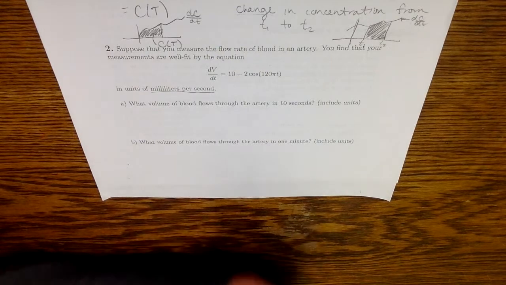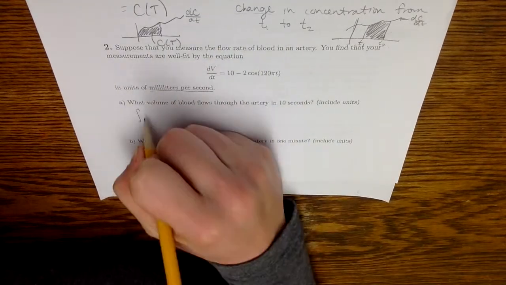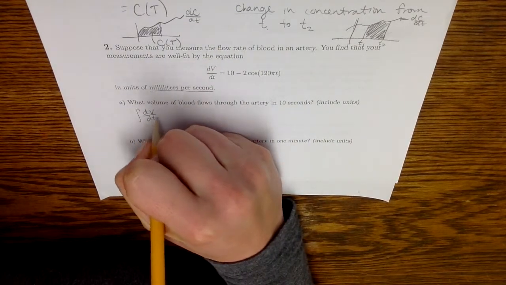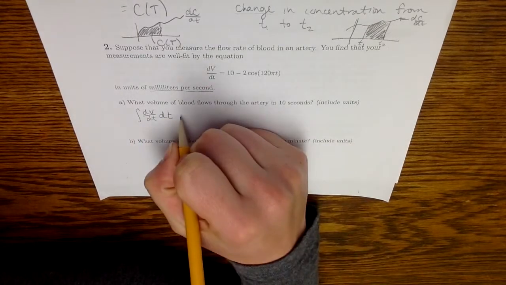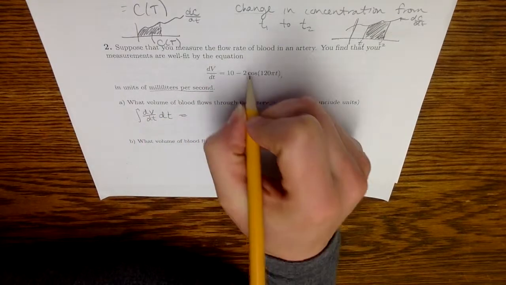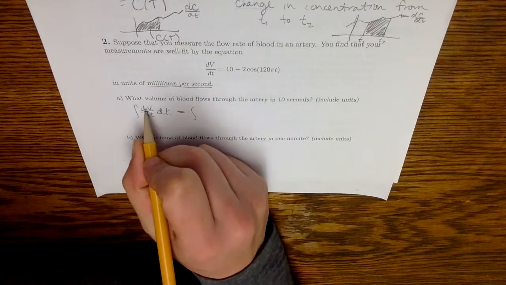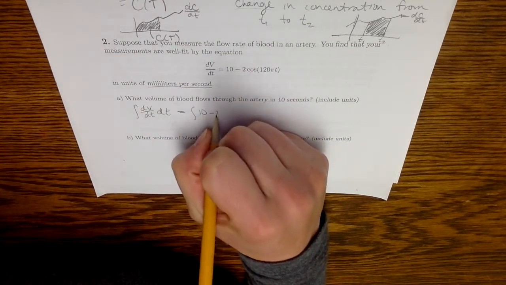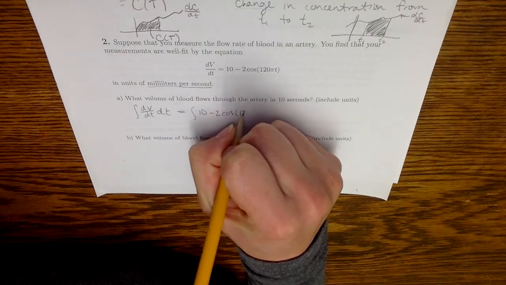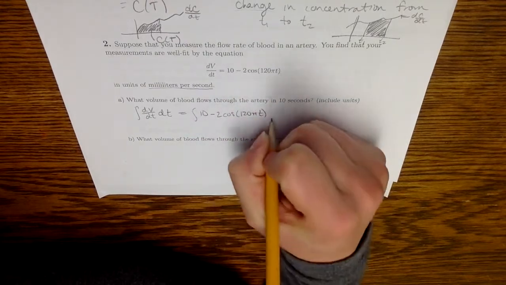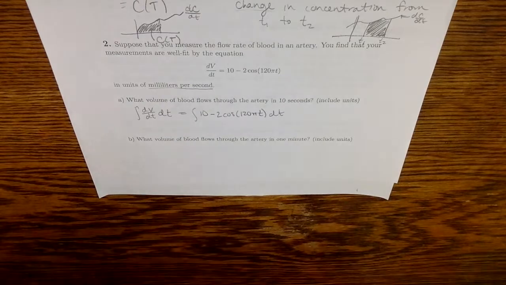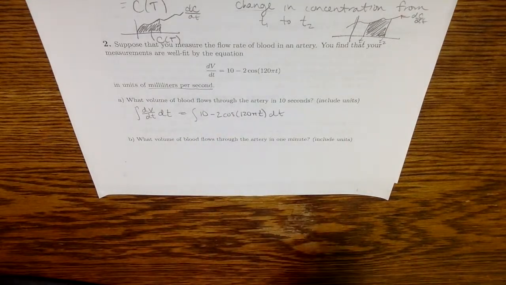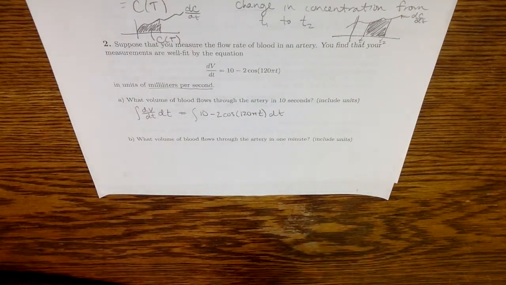If we integrate, and I'm just going to do the indefinite integral for now, the integral of dV/dt with respect to t is the integral of 10 minus 2 cosine 120 pi t dt. Now 10, that's easy to integrate, right? We just end up with 10t.